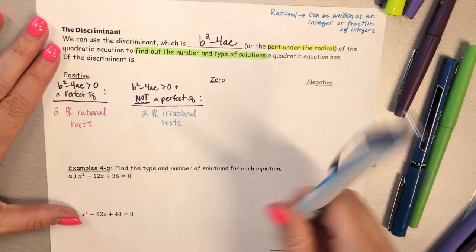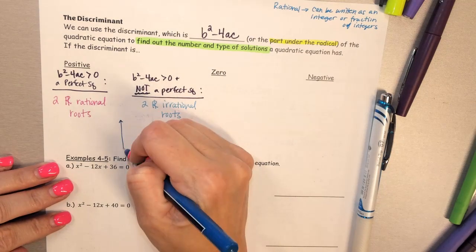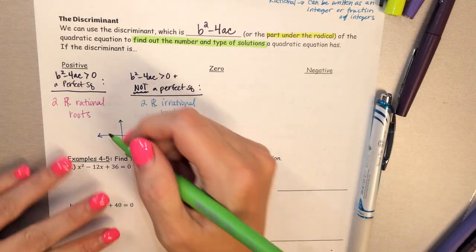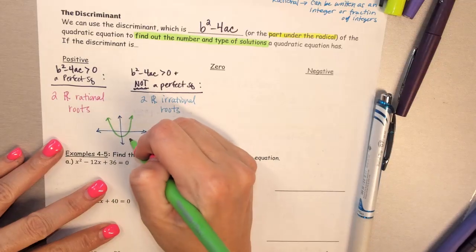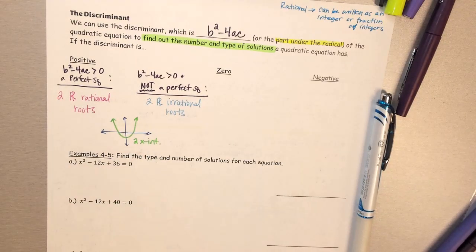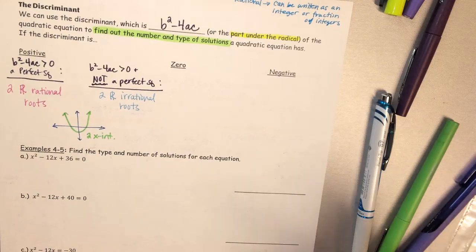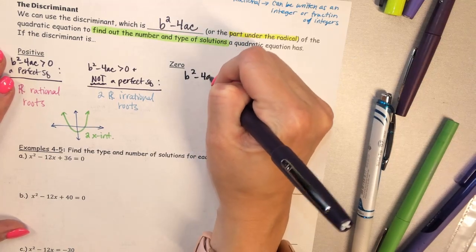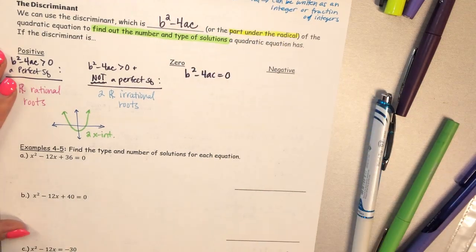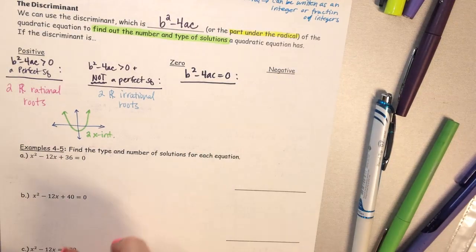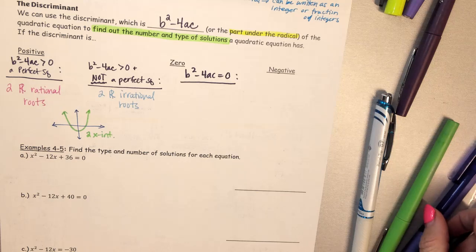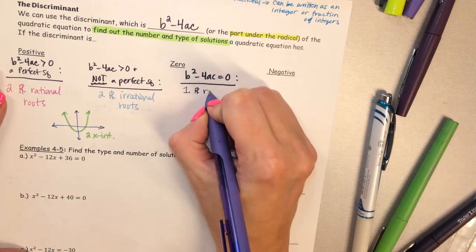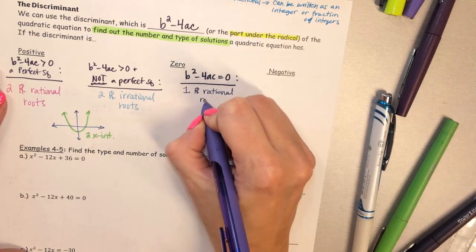So when you're looking at the graph for these, if you have 2 real roots or 2 irrational roots, that means that you have 2 x-intercepts on the graph. Okay, the next case is if the discriminant is equal to 0. So b squared minus 4ac is equal to 0. Okay, if that happens, then you only have 1 real rational root.